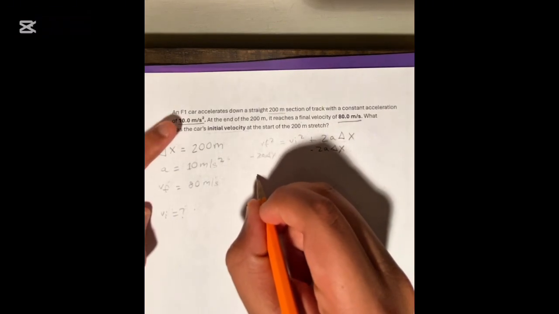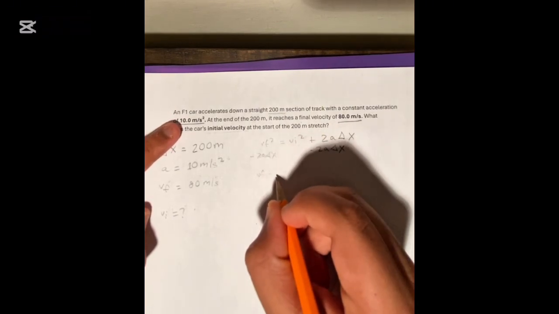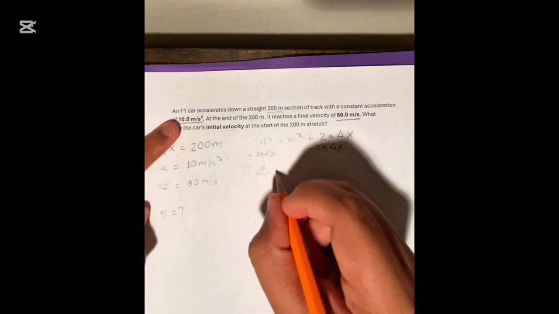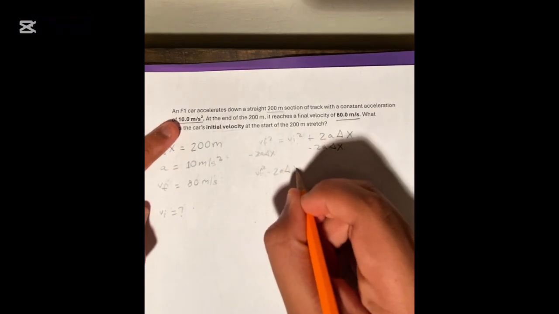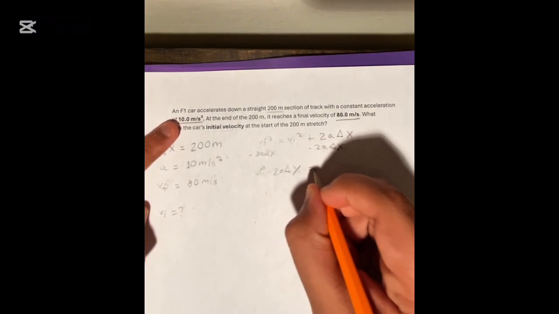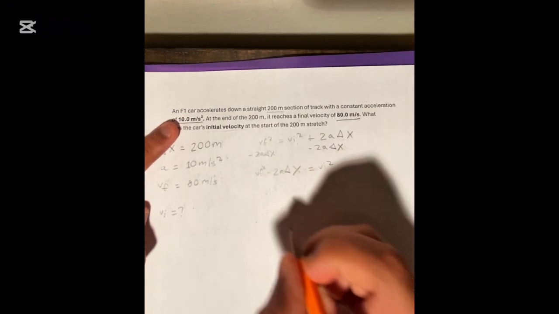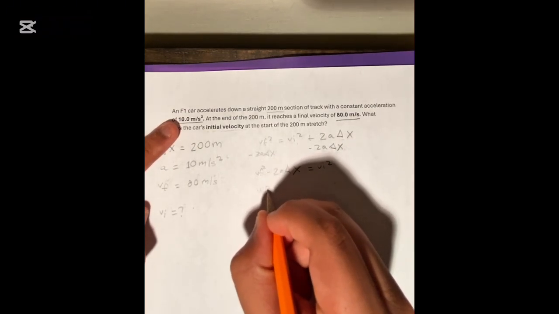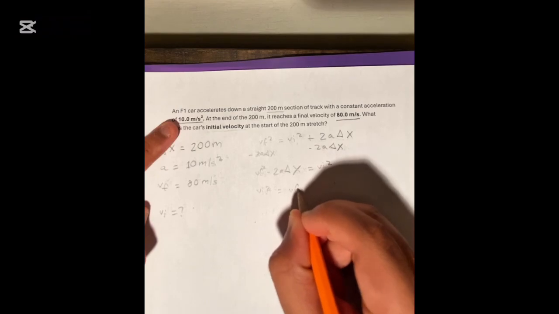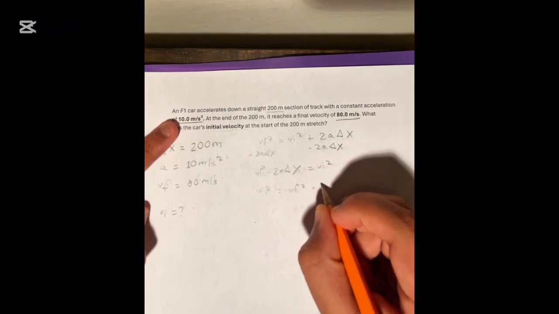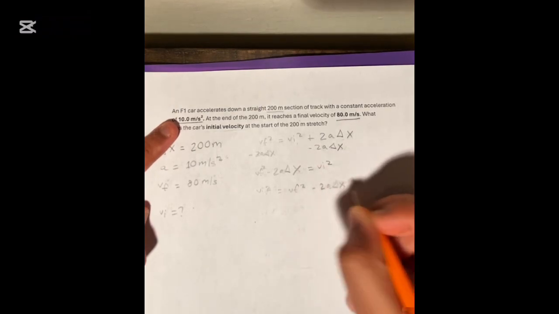So then it becomes Vf squared minus 2a delta x equals Vi squared. We can also write it as Vi squared equals Vf squared minus 2a delta x.